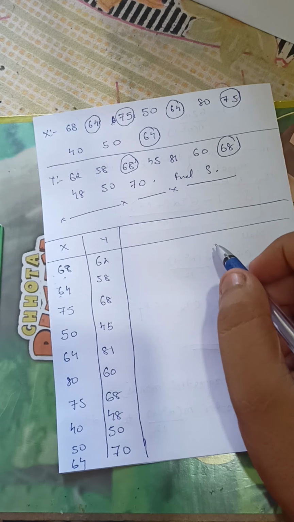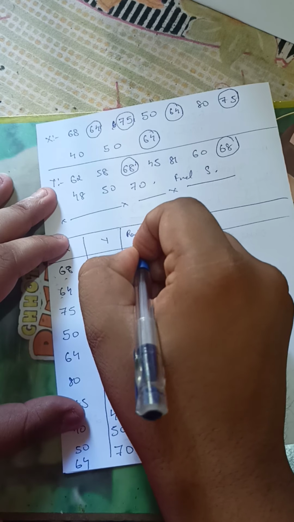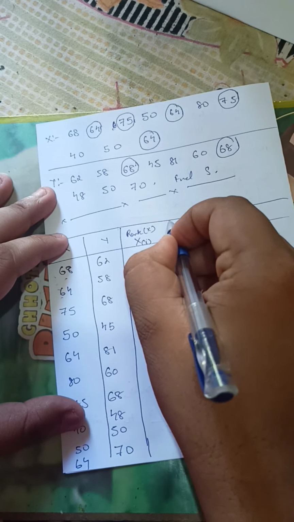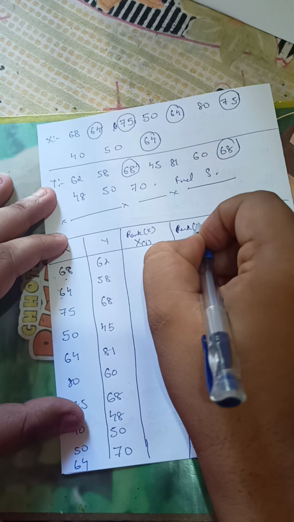Next I find the rank of x, which I write as x of i, and then the rank of y.